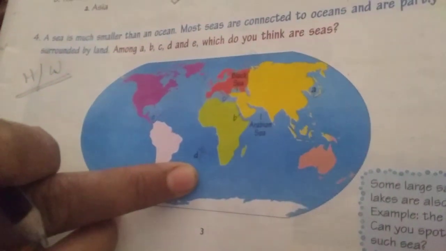Suppose E is an ocean, then you have to put a tick in E. That is an example I am giving. Suppose D is not a sea. Because we know that seas are connected to oceans, here we can find out that D is not at all connected to any sea, and it is not surrounded by land also. So obviously D is not a sea, it is an ocean. So you will put a cross near D. This way you will do it and send it for correction.